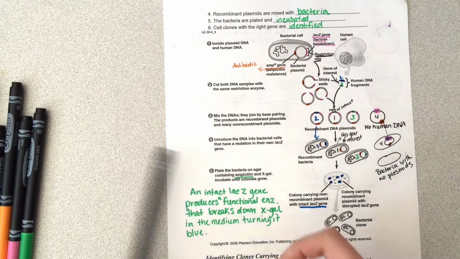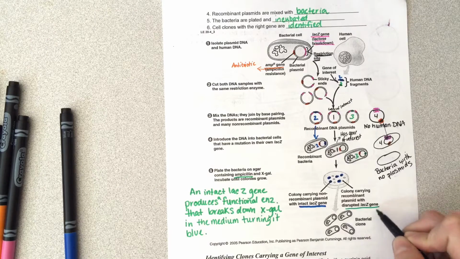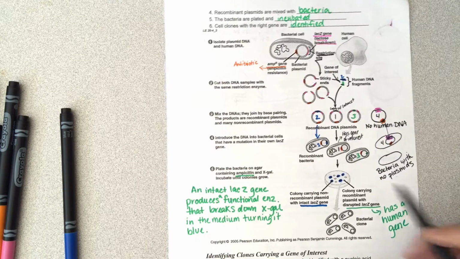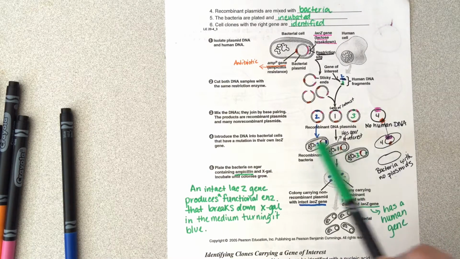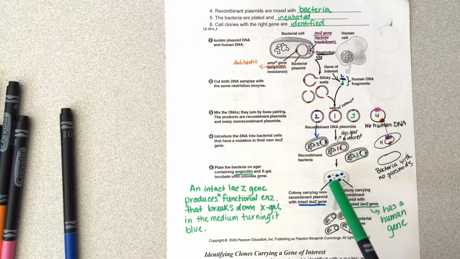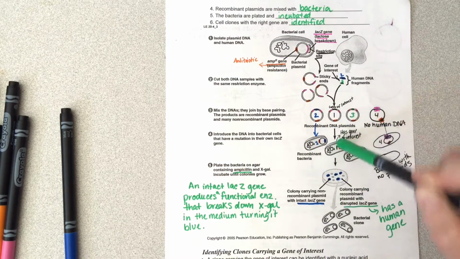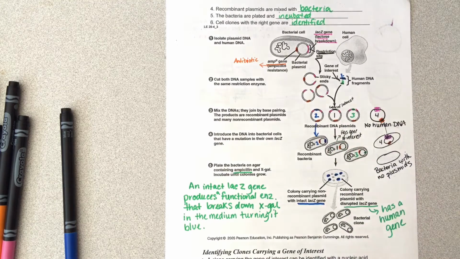What does it mean if it's a disrupted LAC-Z gene? It means it has a human gene. So now our next task is to figure out which one of all these white ones that have a human gene in them has the human insulin gene. And that's what we're going to look at next.